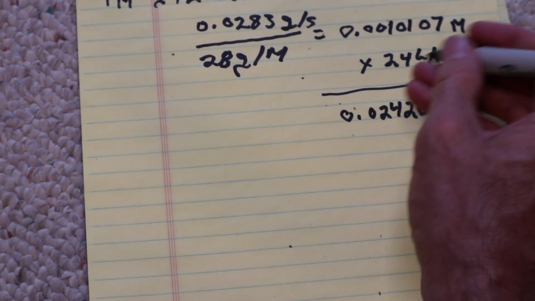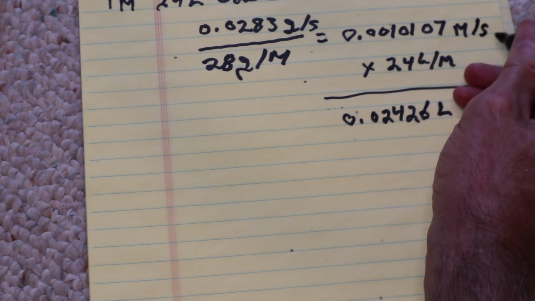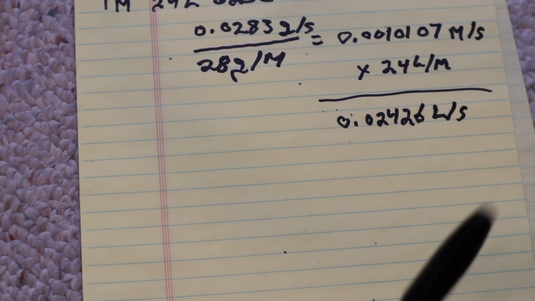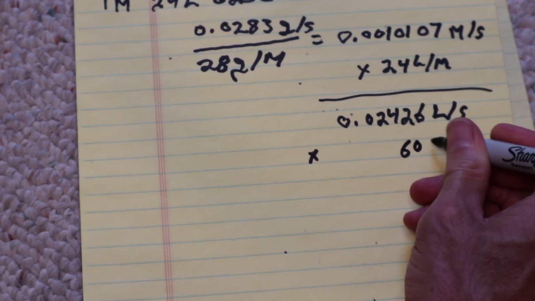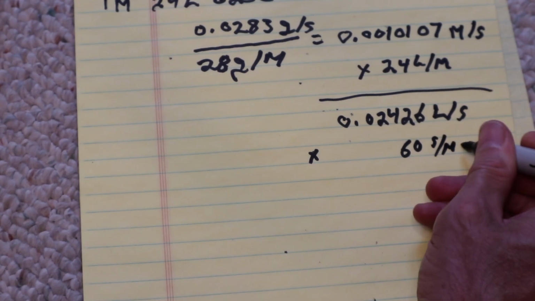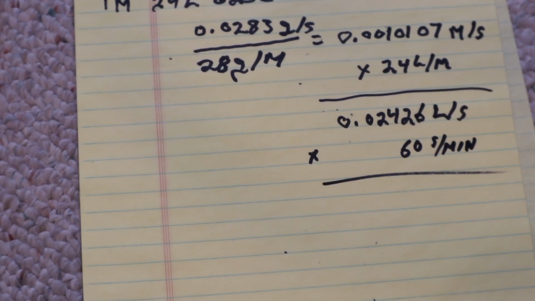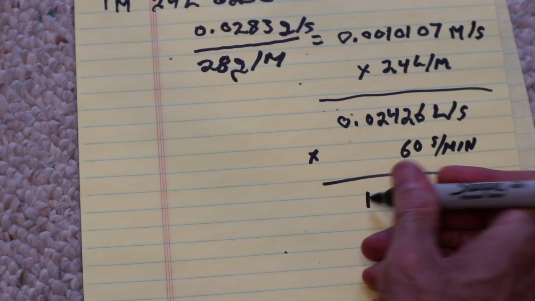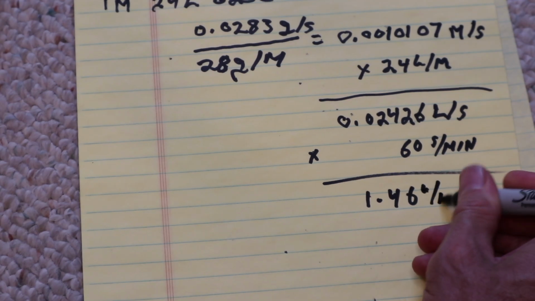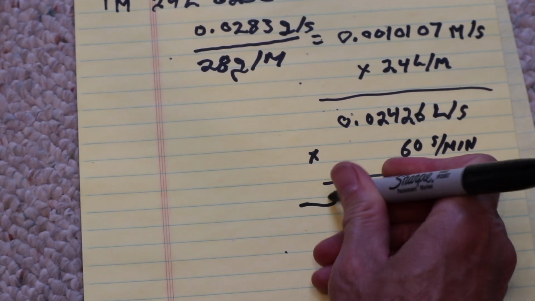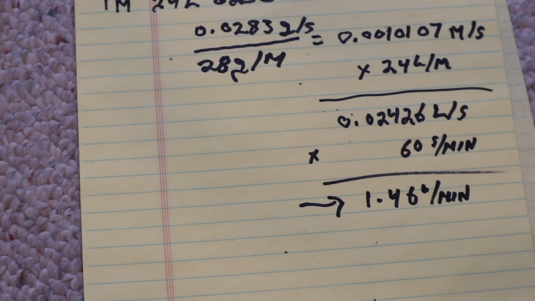And since this is moles per second, this will be liters per second. And we multiply this by 60 seconds per minute, and that equals roughly 1.46 liters per minute. This means removing 12 joules a second from a feed of nitrogen gas at 1.46 liters a minute.